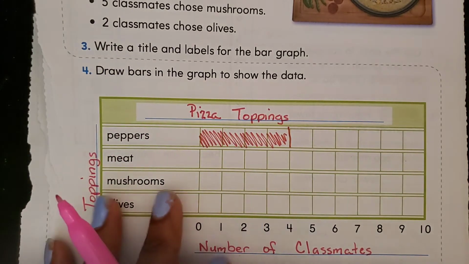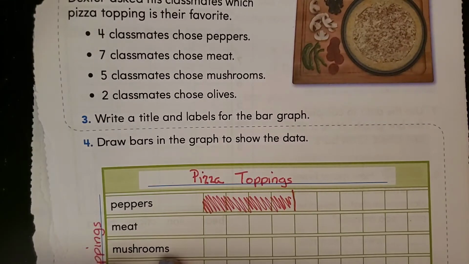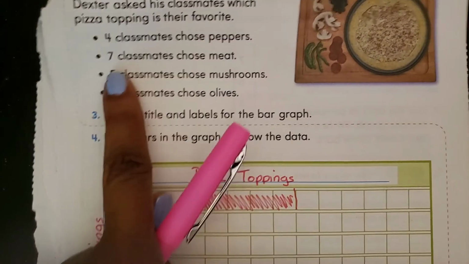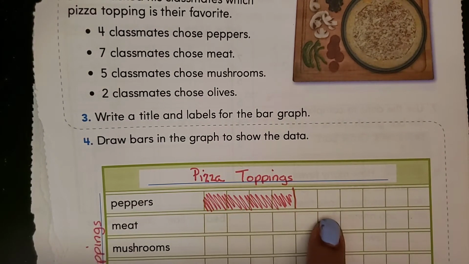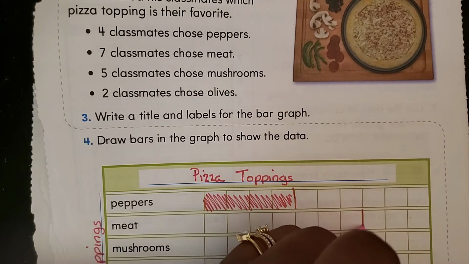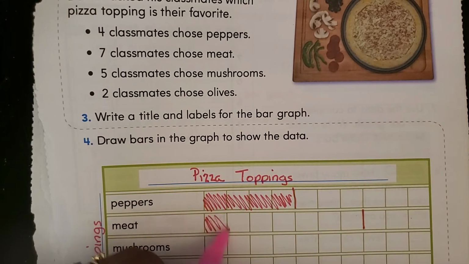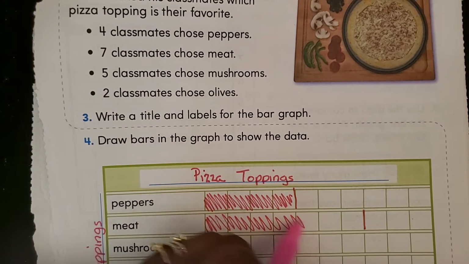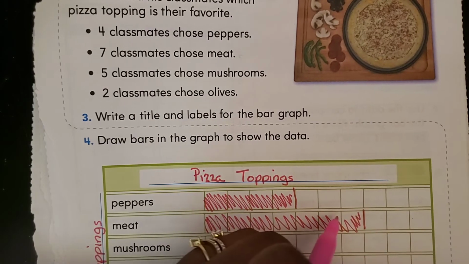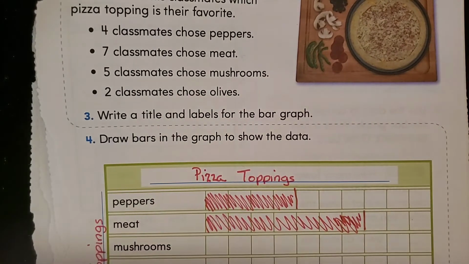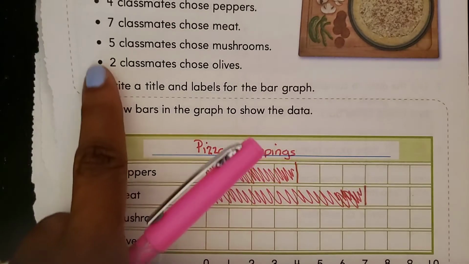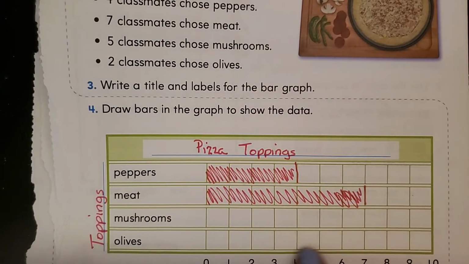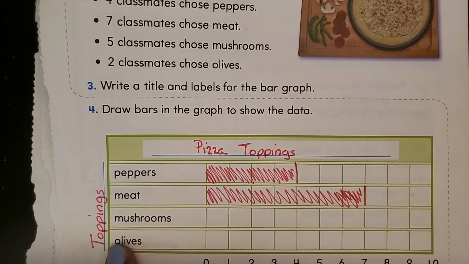How many students liked meat on their pizza? 7. So we need to go across 7 boxes. 1, 2, 3, 4, 5, 6, 7. And I'm going to color in 7 boxes. And so it's getting a little messy. Continue to do that for mushrooms and for olives. Look up here for the data and figure out how many and color it in.